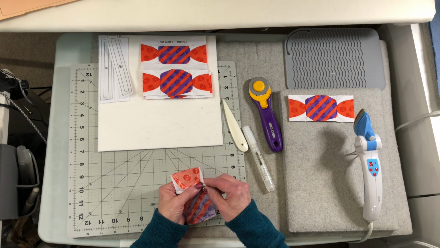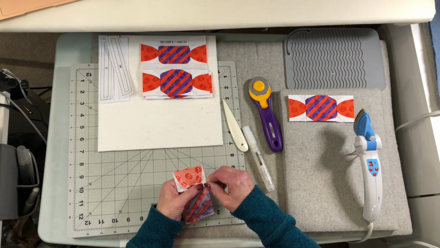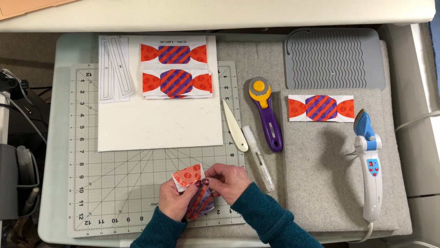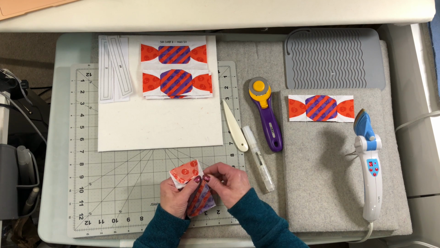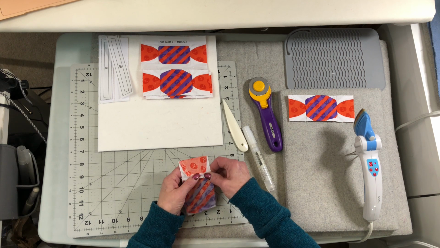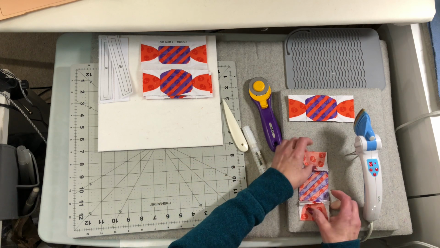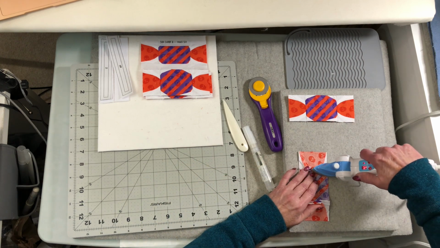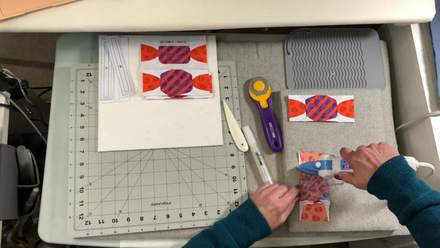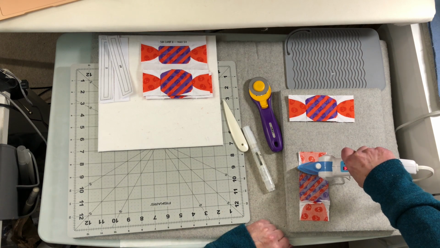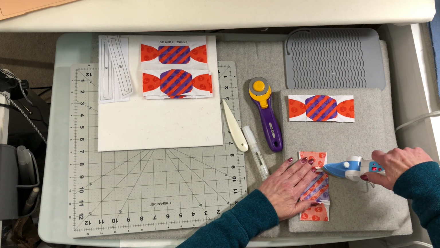I'm not using my seam roller on these seams because of the amount of bulk that's in there. It just seemed to bump over it rather than pressing it flat.